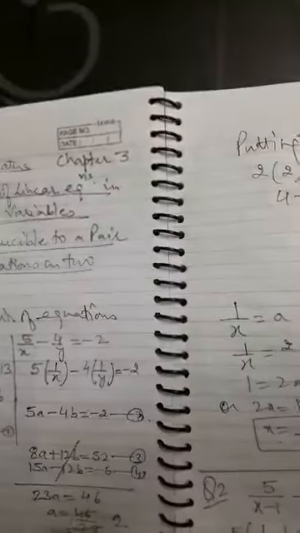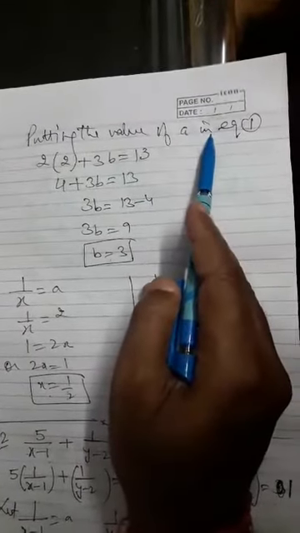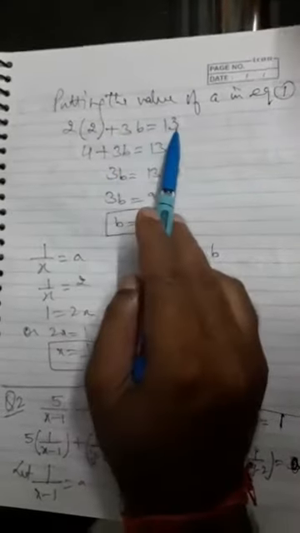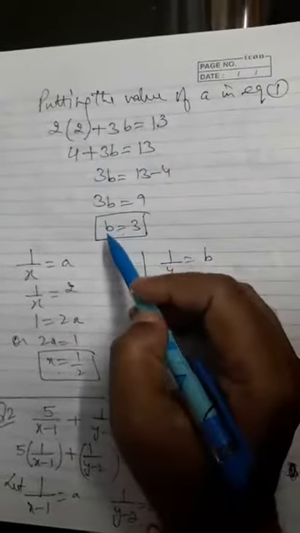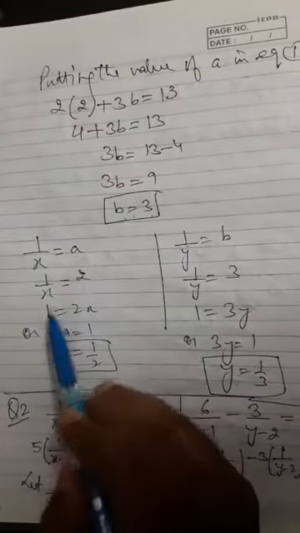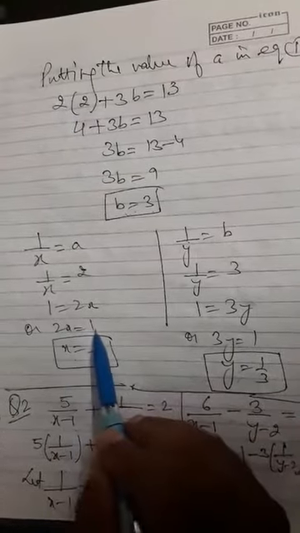After getting the value of a, I will find the value of b by substituting the value of a in equation 1, that is 2 into 2 plus 3b equal to 13. So I will get b equal to 3. 1 upon x I have taken as a and 1 upon y I have taken as b. So 1 upon x equal to 2, 1 equal to 2x, or you can say that 2x equal to 1.